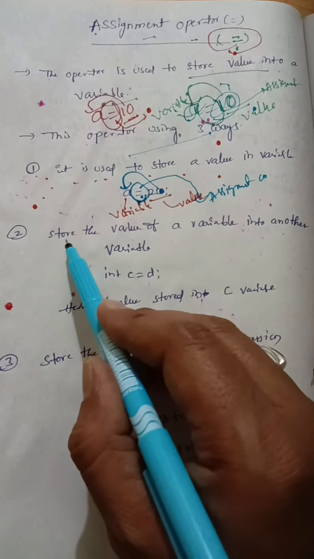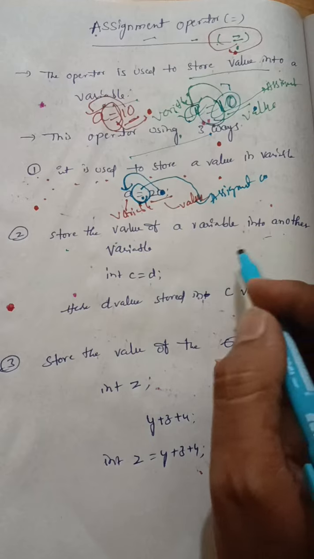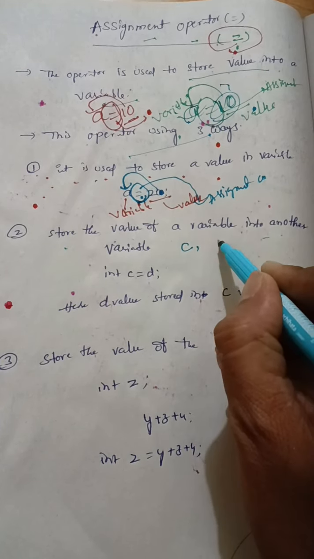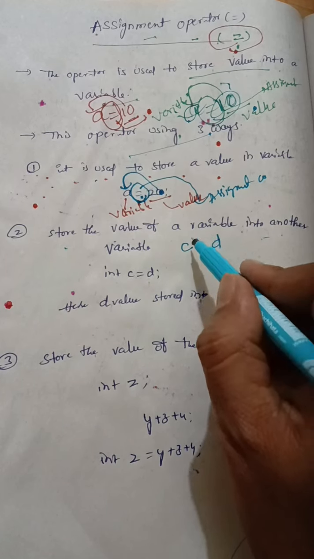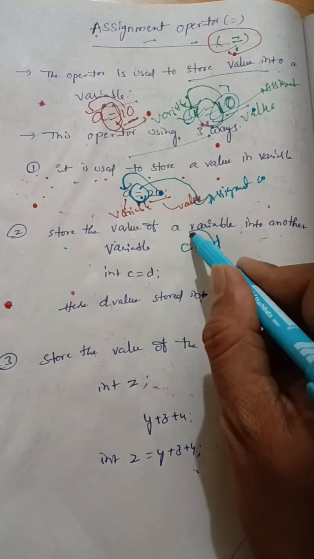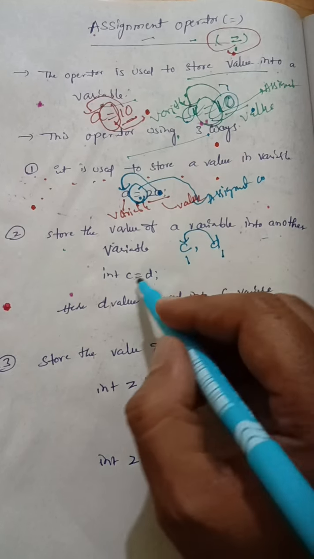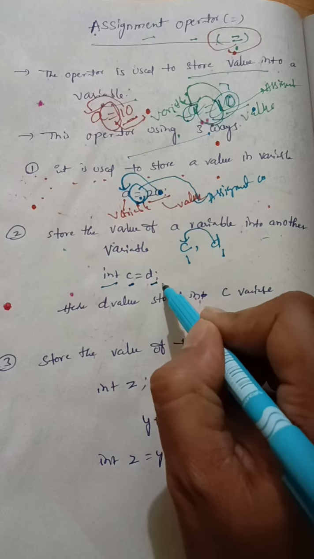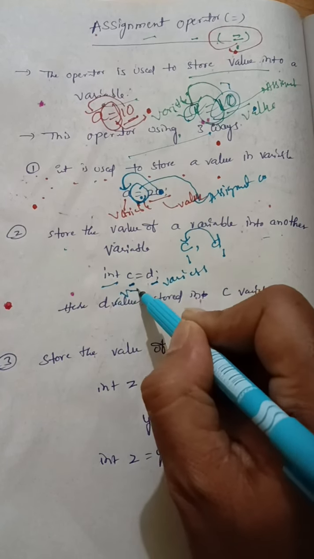Next way, store the value of a variable into another variable. Suppose C is a variable and D is a variable. I want to store the value of D into the variable C. So int C is a variable, D is also a variable.